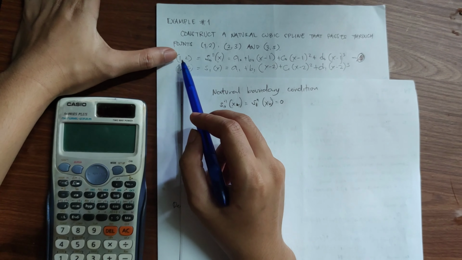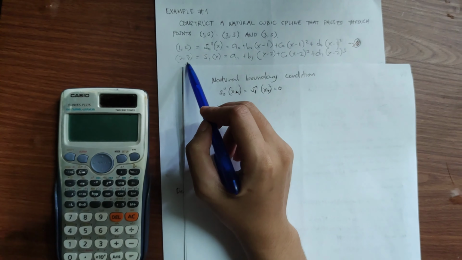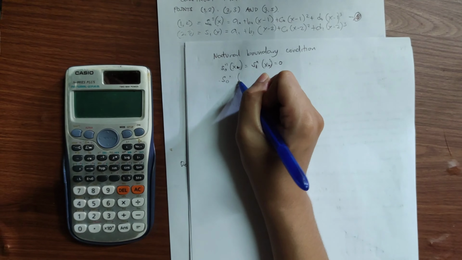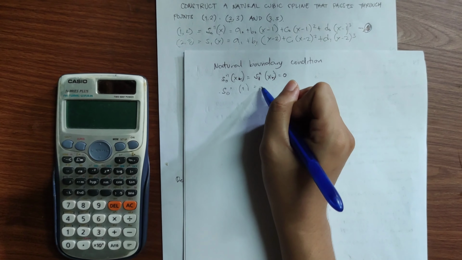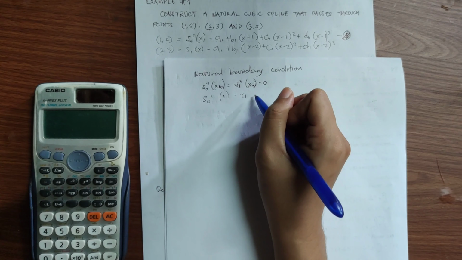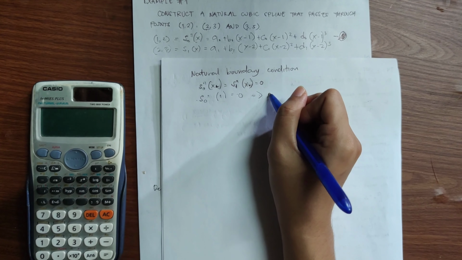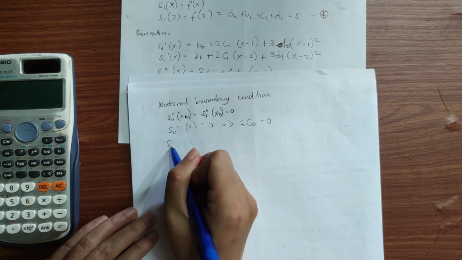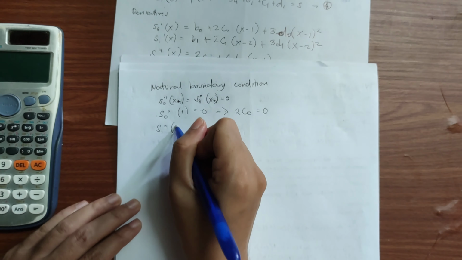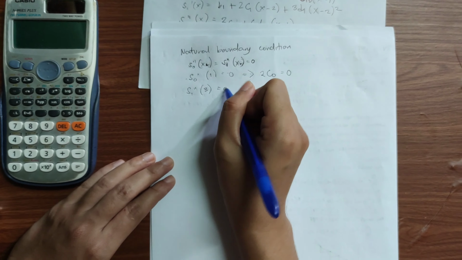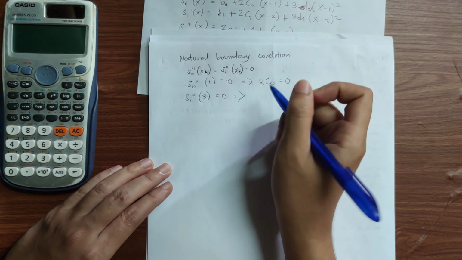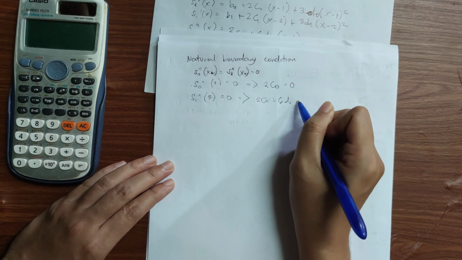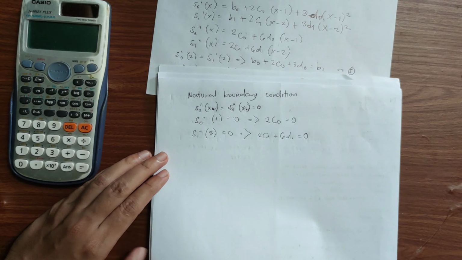Then, kukuhain natin yung first node and then yung last node. Substitute natin is S naught double prime of 1 equals to 0, which is 2c naught equals to 0. Yung sa S sub 1 double prime, yung last node is 3 is equals to 0, which is 2c1 plus 6d1 equals to 0.